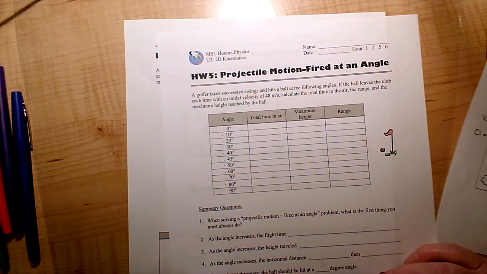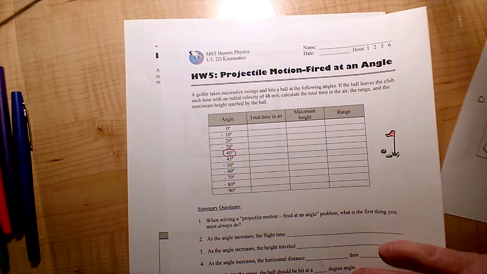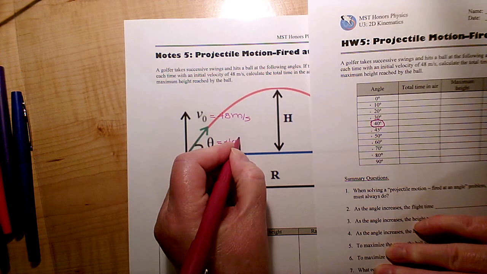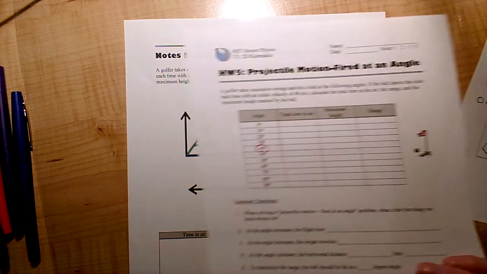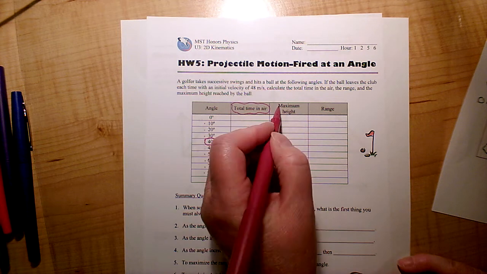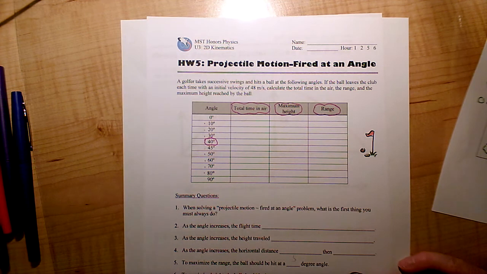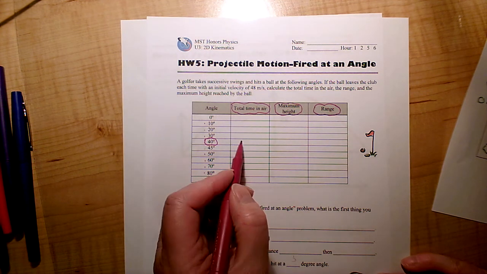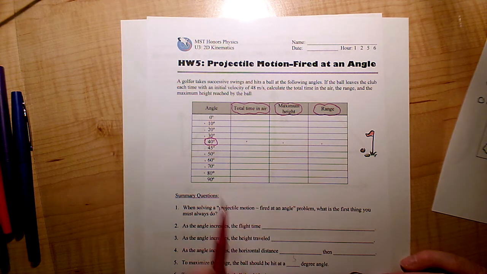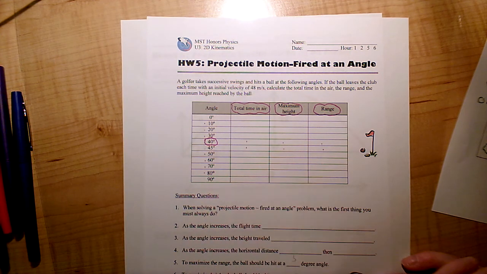So let's do our example, 40 degrees. We are going to take the golfer and make him hit the ball at a 40-degree angle. And there are always 3 classic questions: how long is the golf ball in the air, how high up does it go, and how far over does it land. We're going to calculate these 3 things, and then you're going to write the answers in these boxes. Then you're going to repeat the problem for, let's say, a 45-degree angle, and you're going to get the same 3 answers and write them in the boxes.